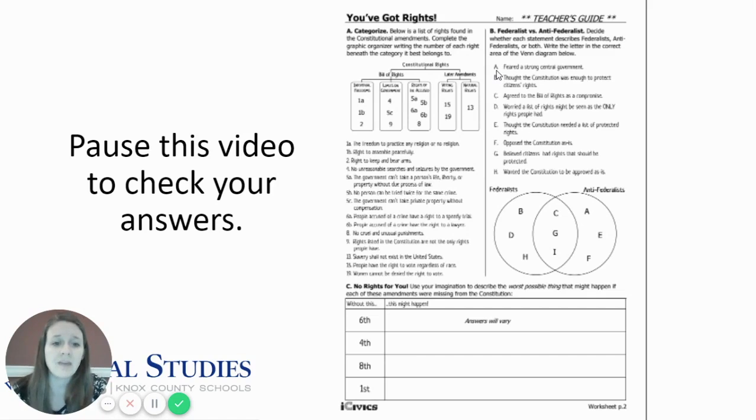A says feared a strong central government. This is going to go under Anti-Federalist. B says thought the Constitution was enough to protect citizens' rights. That will go under Federalist. C says agreed to the Bill of Rights as a compromise. Since they compromised on it, that's going to be both of them because they had to work together towards that compromise.